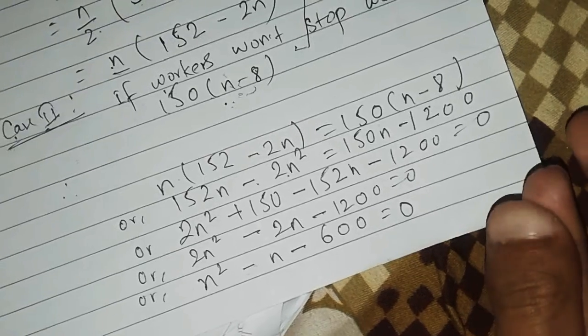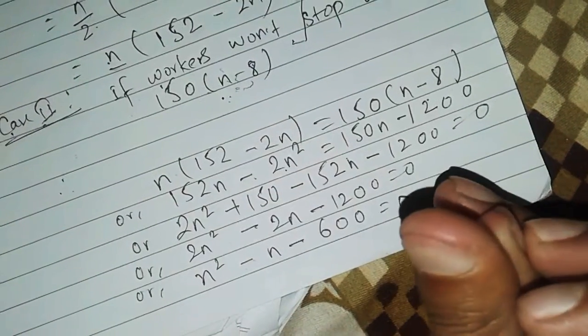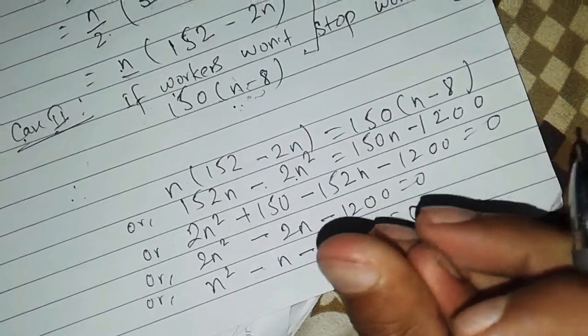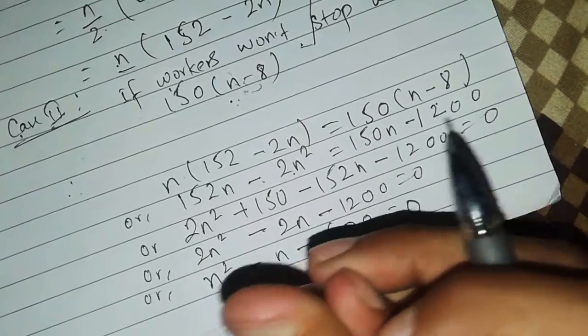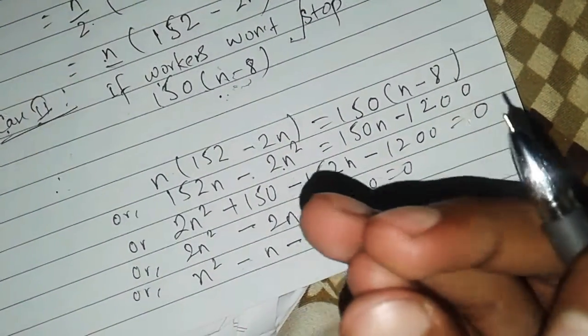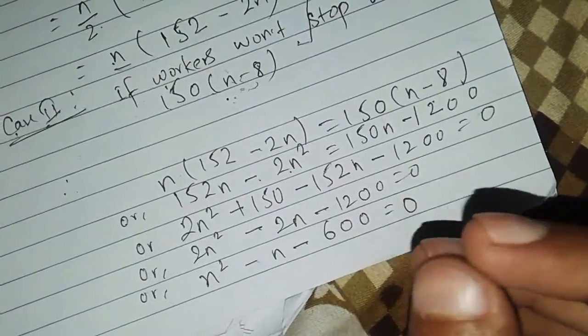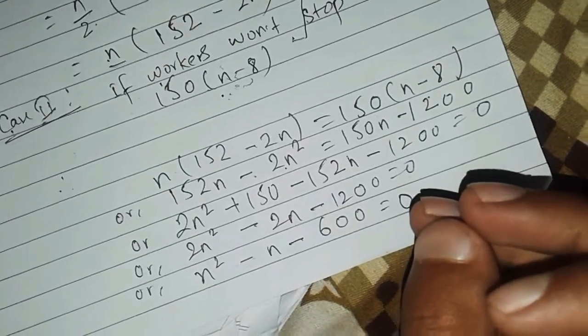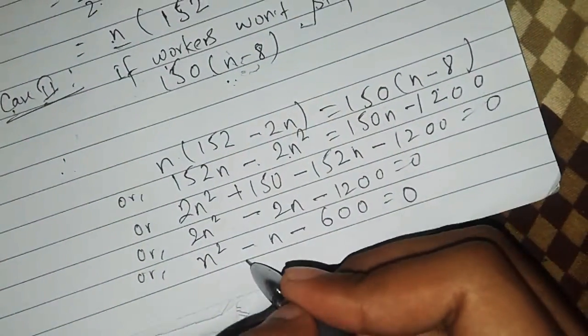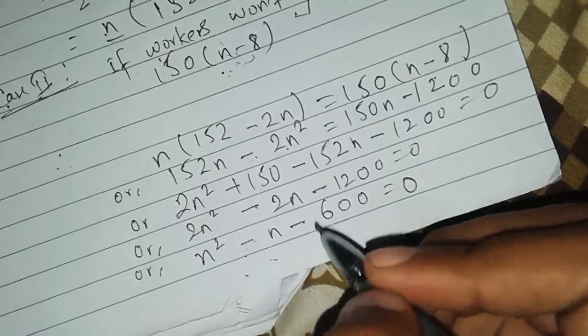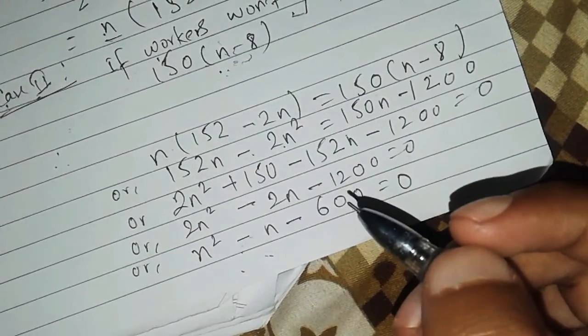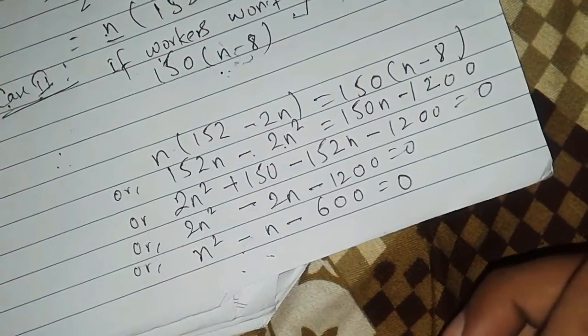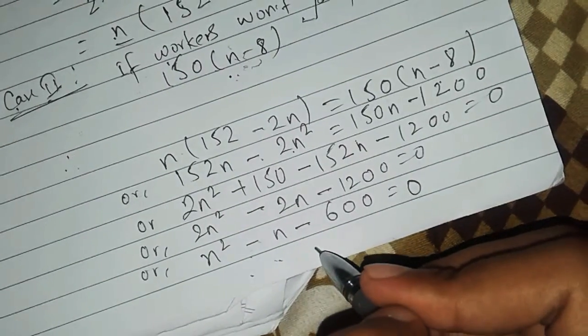Now we have to find two numbers whose product is minus 600 and whose sum or difference is equal to minus 1. Or you can solve it directly by using the formula minus b plus or minus under root b square minus 4ac upon 2a.